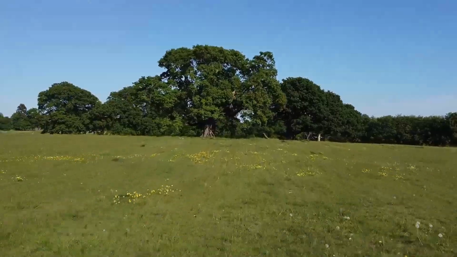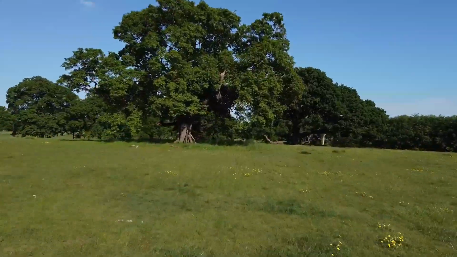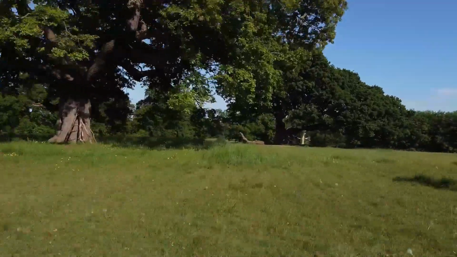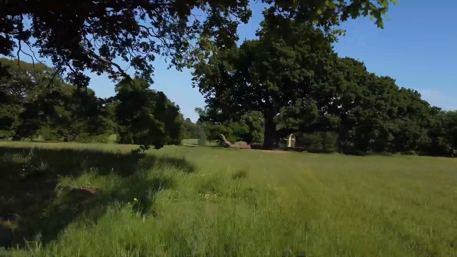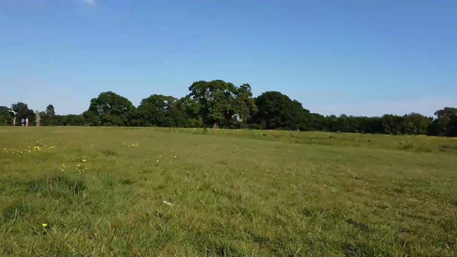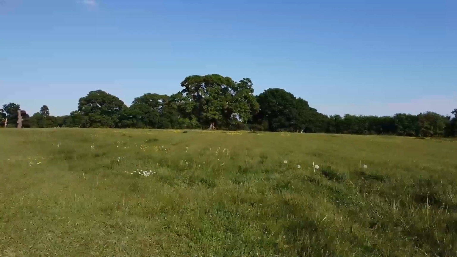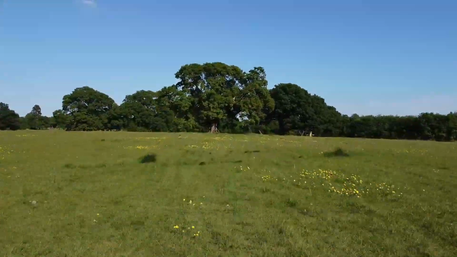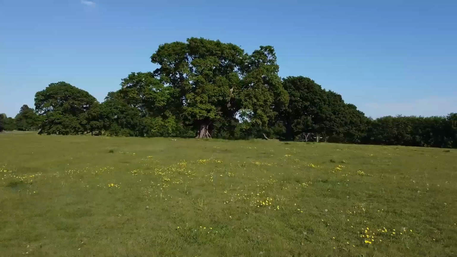Hello mini pilots. In this video we're going to be looking at the vertigo effect, which is basically where we can warp the background and sometimes the foreground of our video. Now this is a really simple thing to do. I started off with this piece of footage here, which is just the drone obviously flying straight towards this tree, and then we can turn it into this.